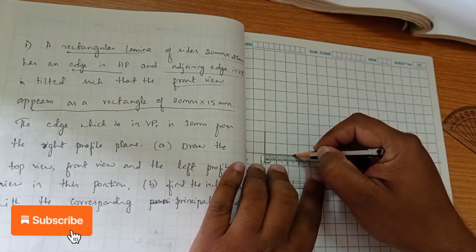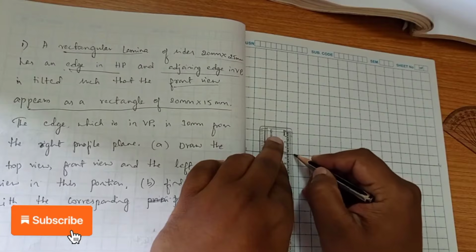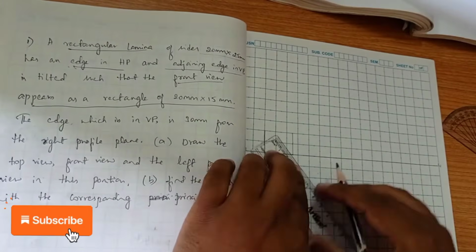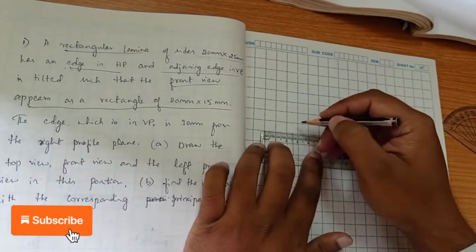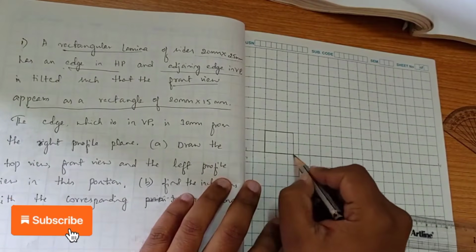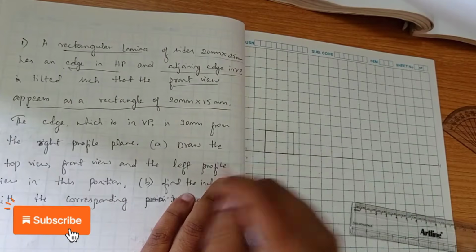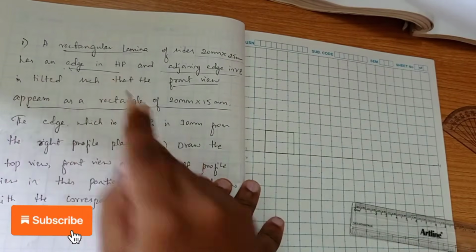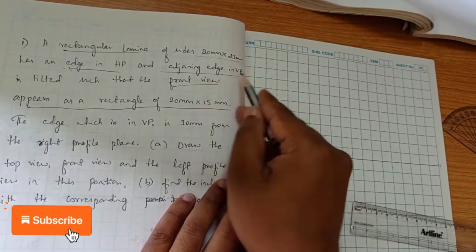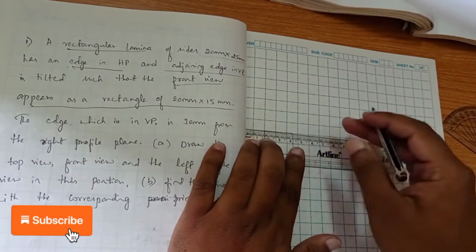Okay, so you can see that 20, 25. So one edge is there in the HP plane, another adjoining edge it is there in the VP. So based on the question, has an edge in HP, okay, and adjoining edge in VP. So both the things are done. So now we'll show with the dimensions.